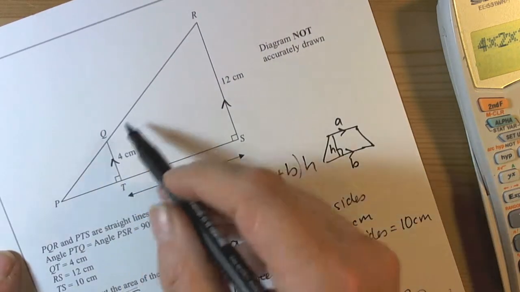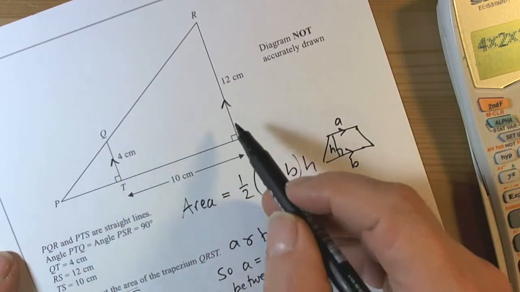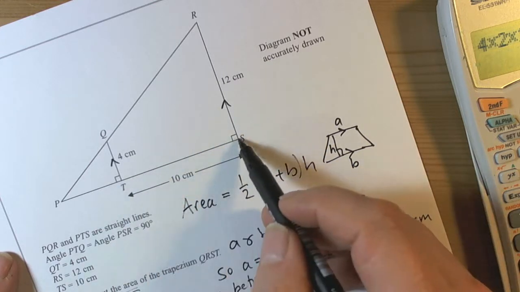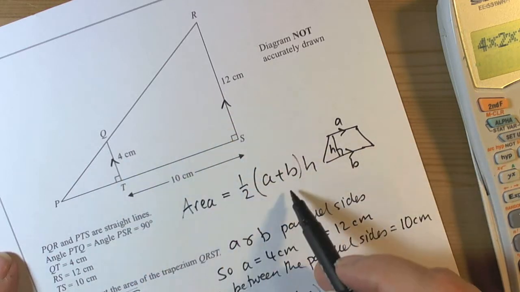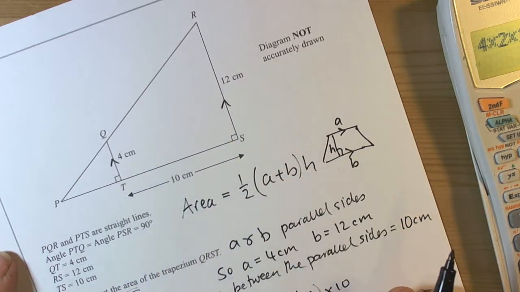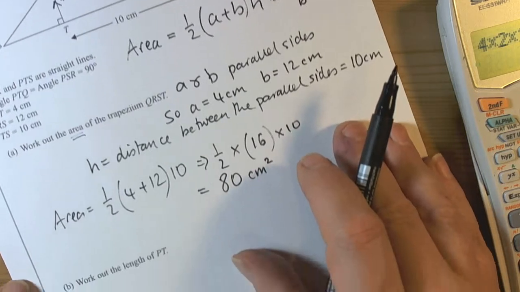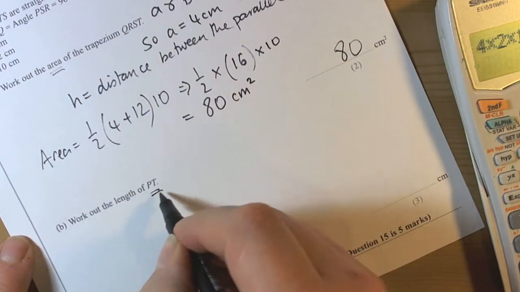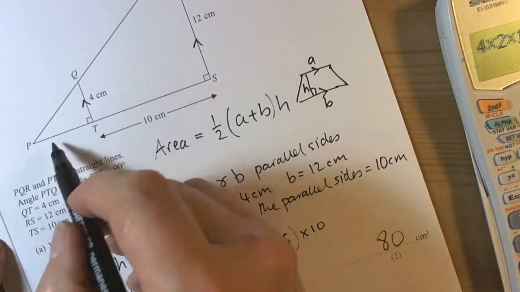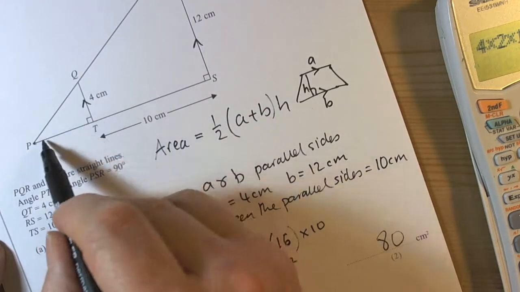So again, we got the information from the picture. We recognise that those two right angles are telling us that these are parallel, and therefore we've got a trapezium with parallel sides, and we can work out the area of it. Now, the next part of the question wants us to work out the length of PT, and we can see from this diagram that we've got PT here.